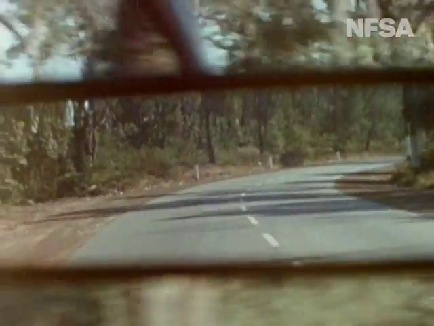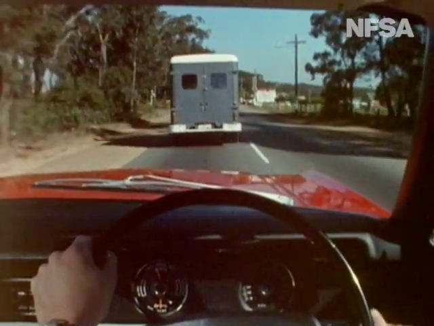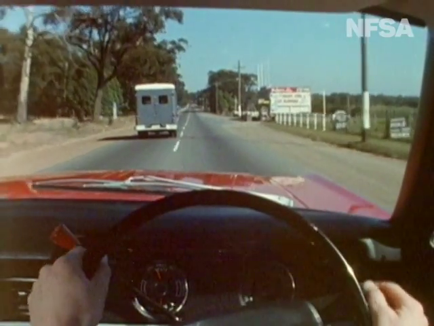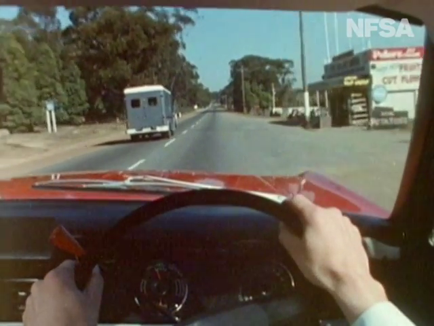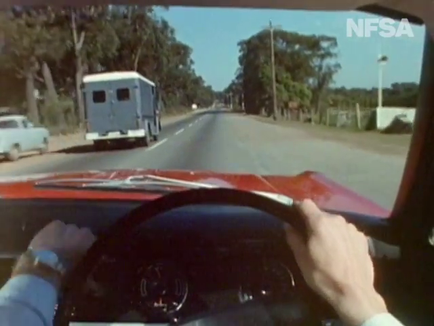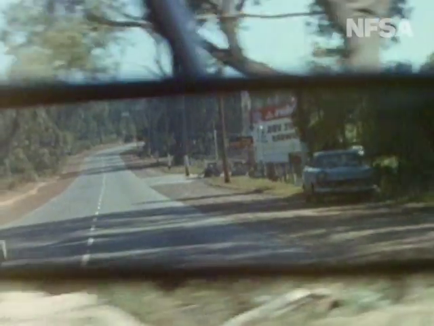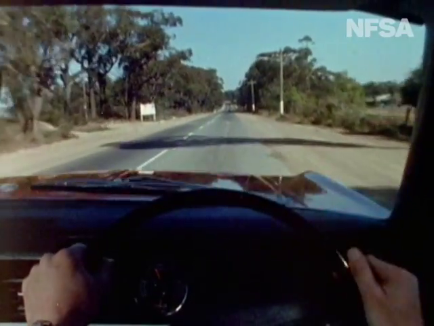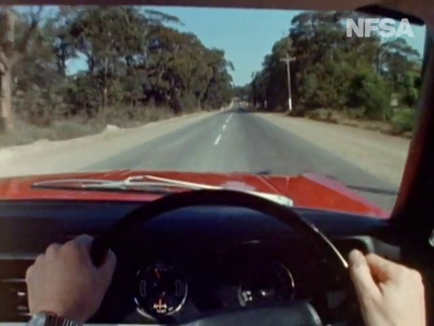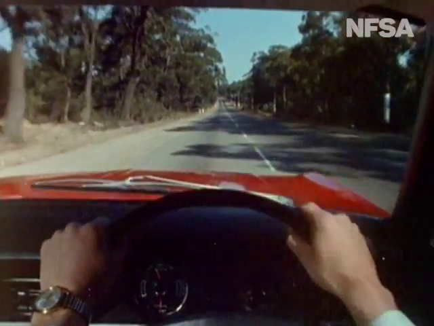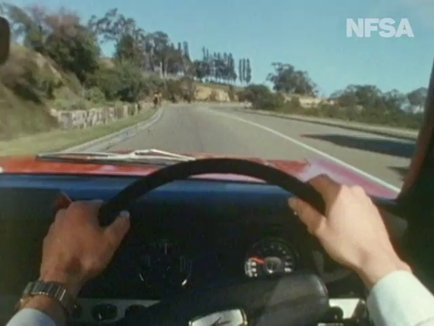It seems safe to pass, so check mirrors. All clear and signal. Change down for power and recheck mirrors. Still all clear, so pull out. Cancel the signal. The oncoming car is far enough away for me to overtake the truck, so accelerate and change up. Mirrors, I can see I'm past the truck. Signal and return to the left side of the road. Cancel the signal. The road ahead is clear of traffic.